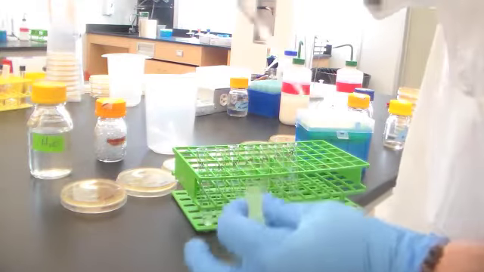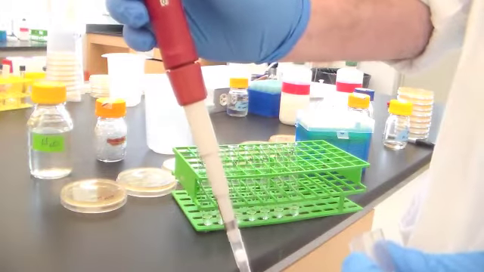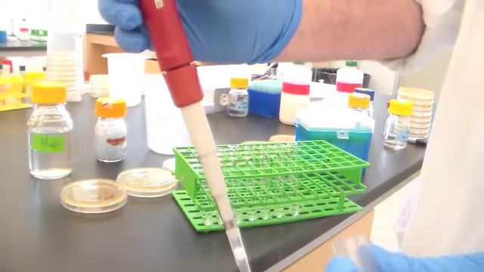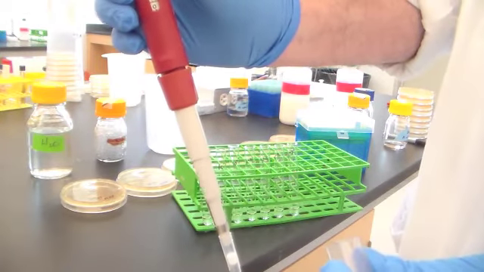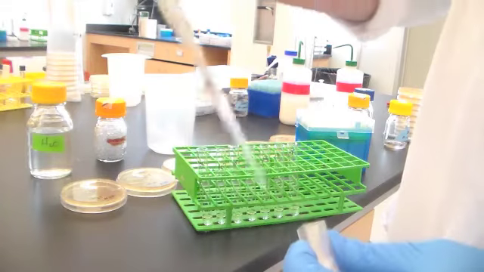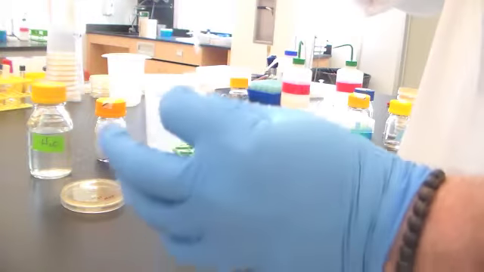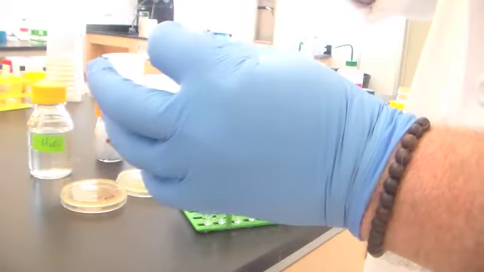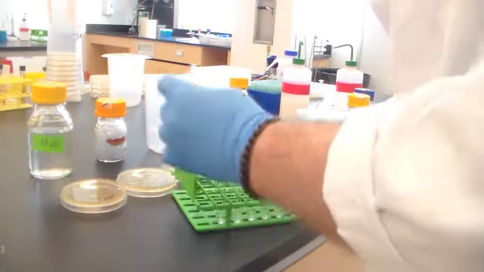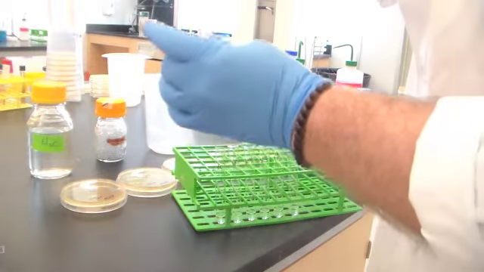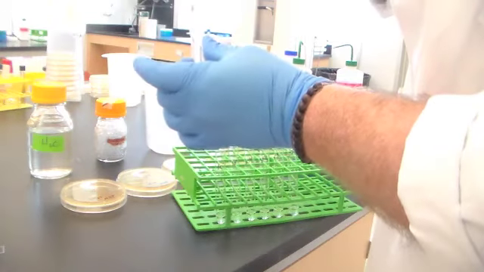So what I'm going to do is I've now set the pipette to 1/10 of 1 mil, or 100 microliters. So I'm going to go down again, first stop, I'm going into that cuvette. I'm pulling up now 100 microliters, and I'm going to put that 100 microliters into this first tube.